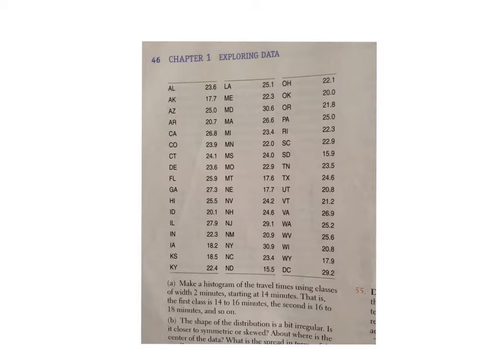Now this is number 53 on page 46. I'm going to approach this one a little bit differently, but just so that you know, these are commute times for all 50 states and British Columbia. Anyway, they want you to make a histogram. That's a bar graph. Now we could do that by hand.